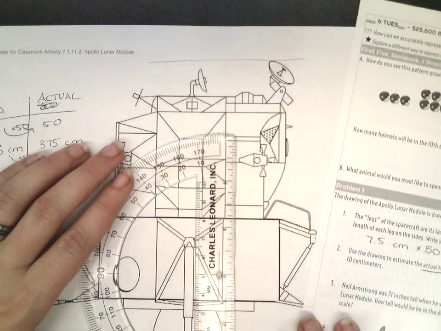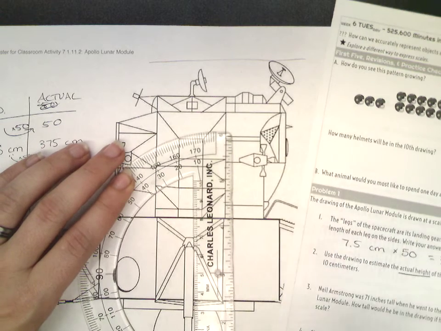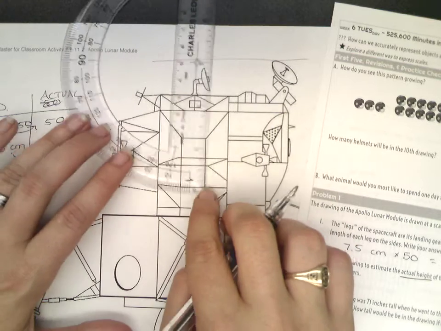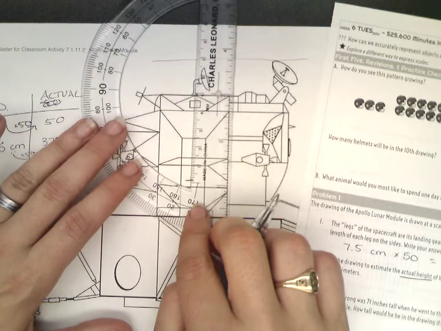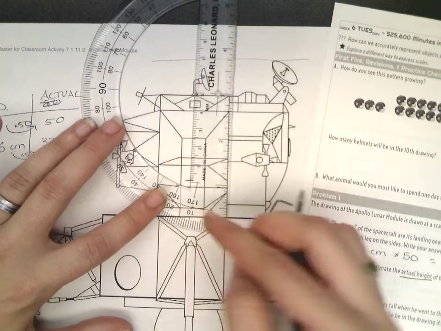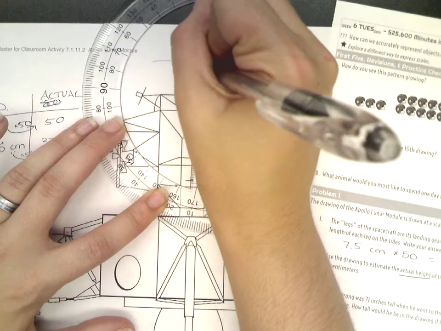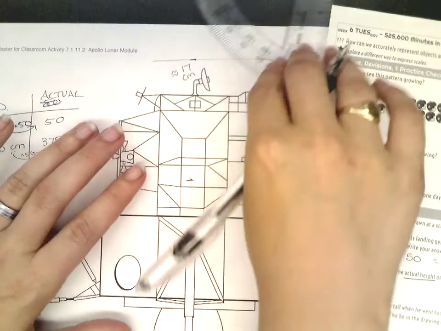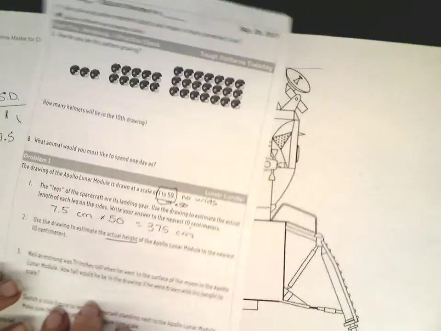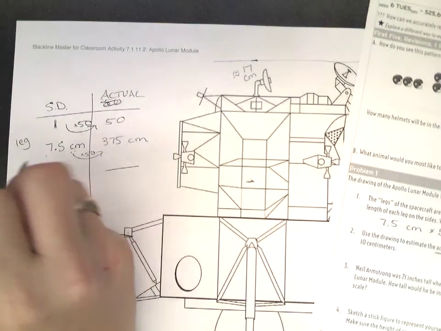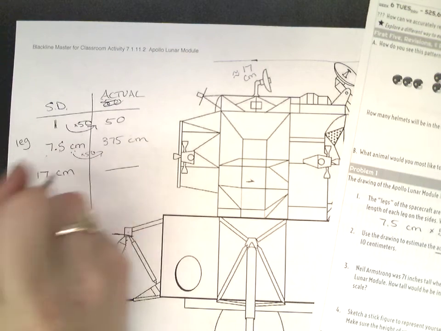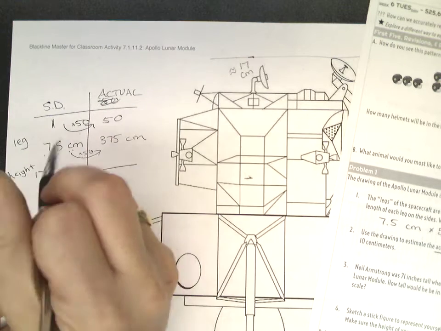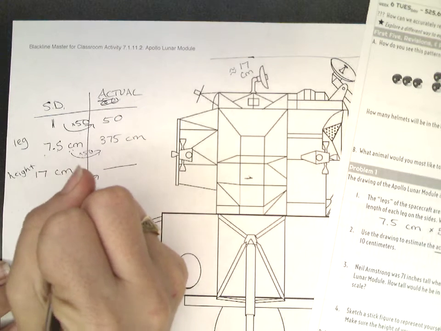And my protractor on its own isn't long enough, but I can make a marking at 10 and then keep going, and I end up with, oh, I'm seeing approximately 17 centimeters. Okay. So in here, we have 17 centimeters for the height in the scale drawing, and if we continue to go with our scale, we're going to need to multiply by 50.